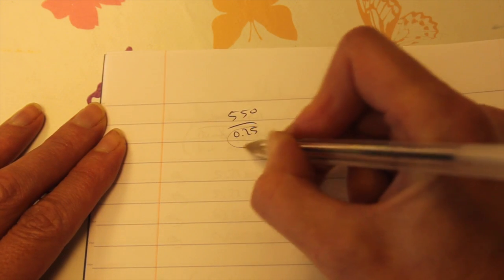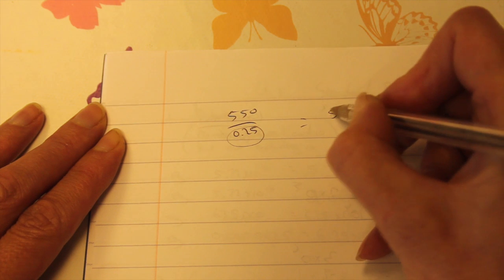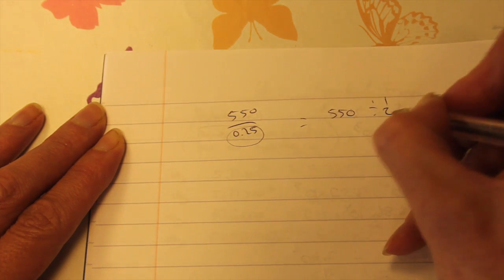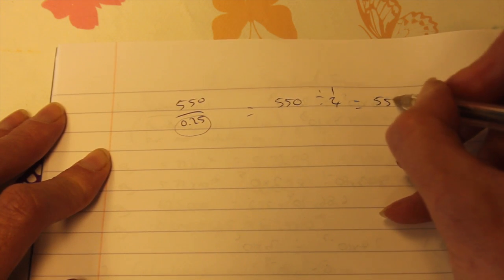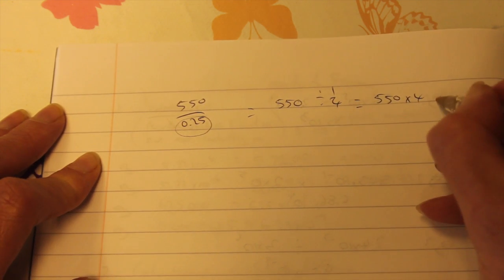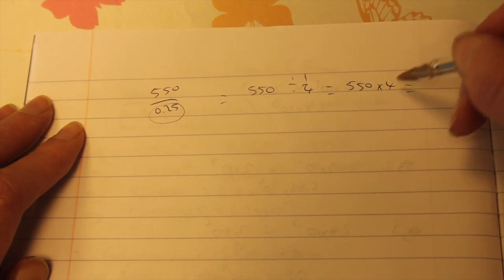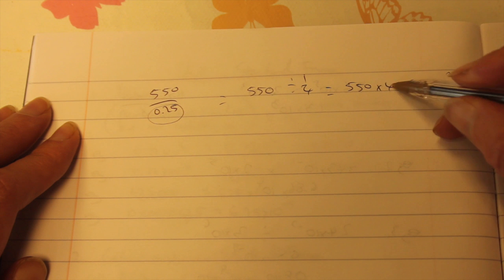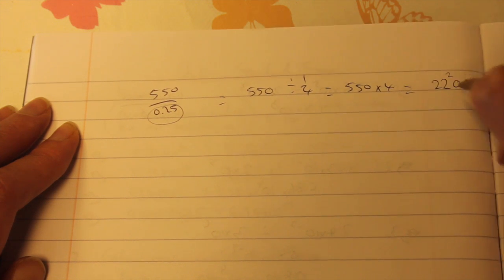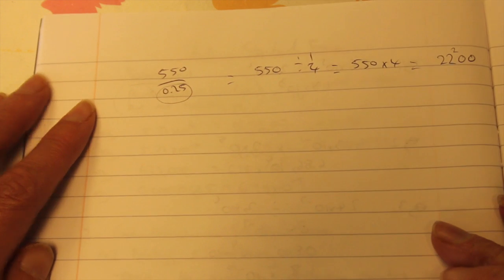Now 0.25 is a fraction, so I could just write that as 550 divided by a quarter. To divide by a quarter, you turn it upside down and multiply. So that's 550 times 4 over 1 if you want. So 4 noughts, 0, 4 5s are 20, put down 0 carry your 2, 4 5s are 20 plus the 2 you're carrying. That's probably the quickest and easiest way of doing that.